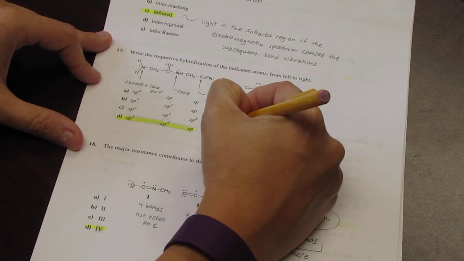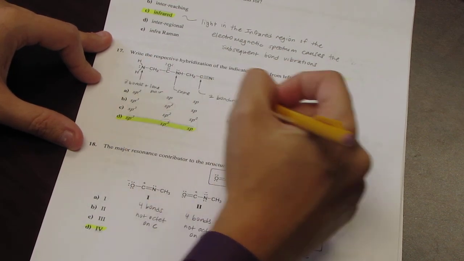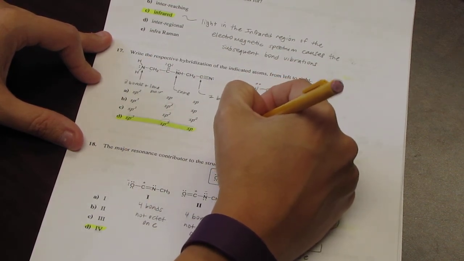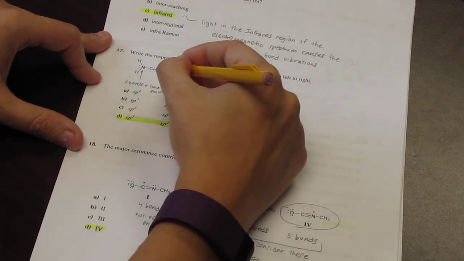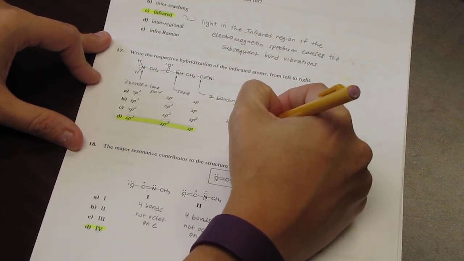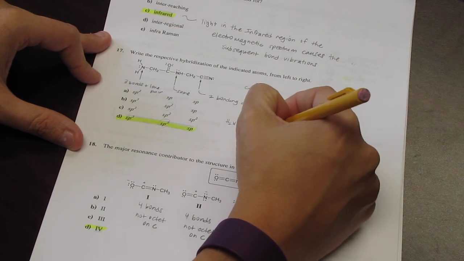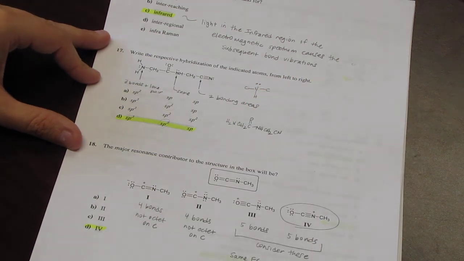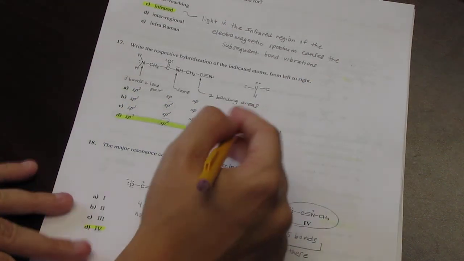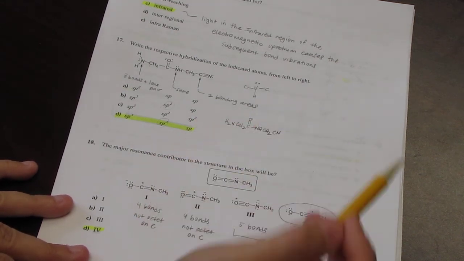So the more condensed form would be this: H2N, CH2, C double bond O, NH, CH2, CN. So you have to, in these cases, still be able to recognize the hybridization.